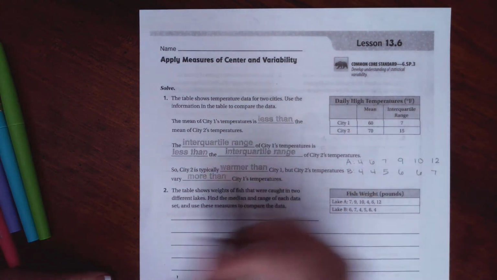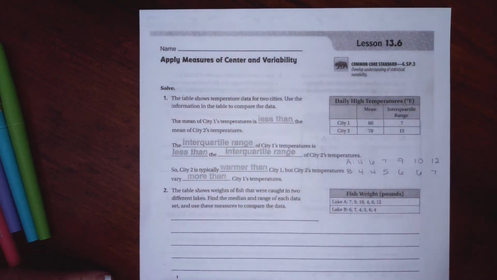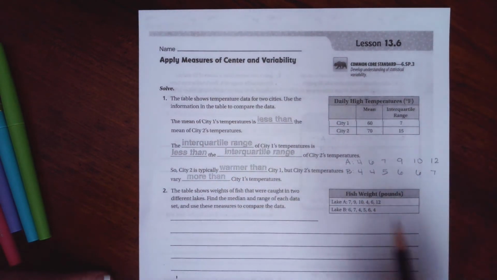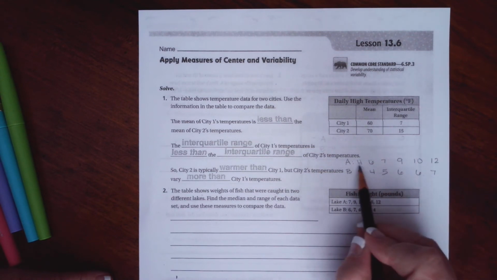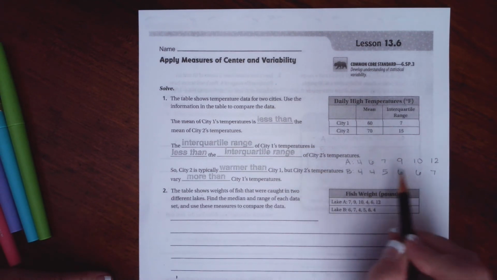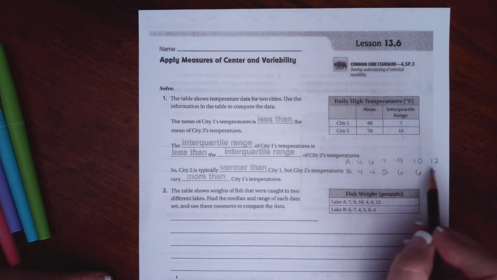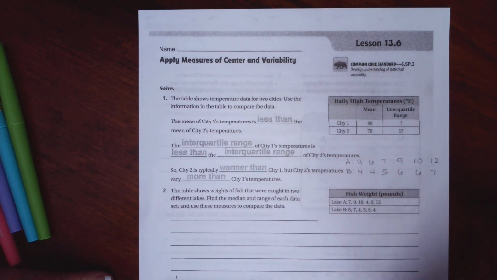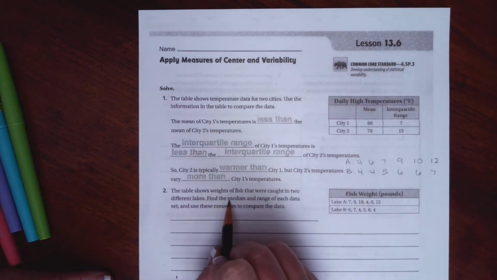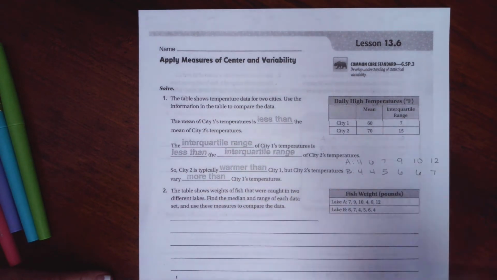So obviously all of number 1 is done for you. Okay, so I'm starting at number 2. I took the numbers that they give you inside of the chart. All I did was write them in order from least to greatest. So here's A, here's B. Pretty easy, okay? So now it wants us to find the median and the range.